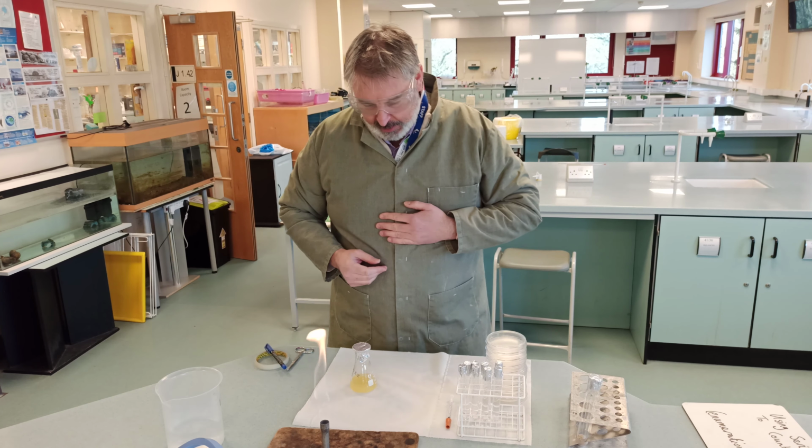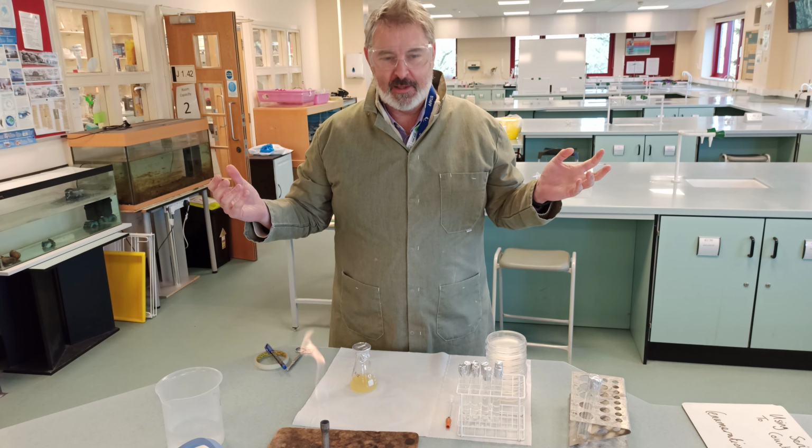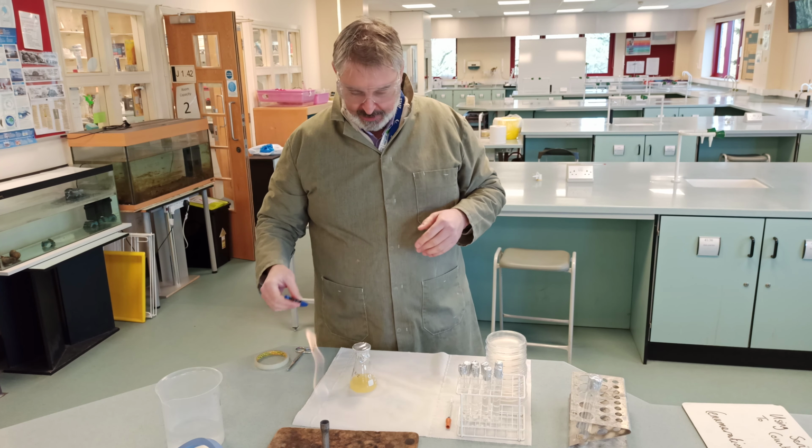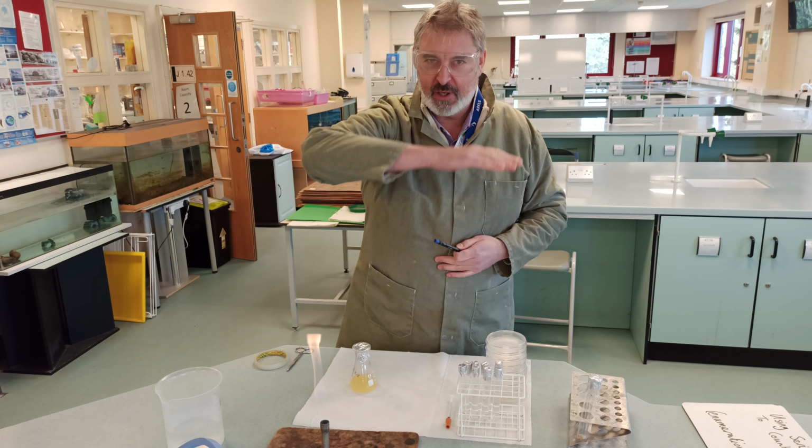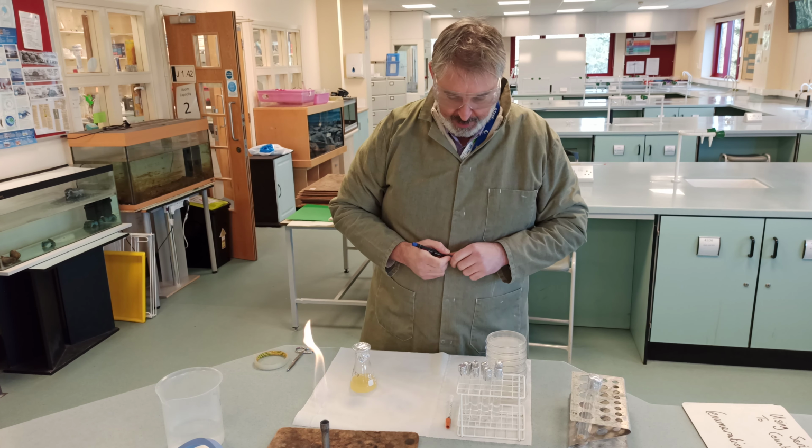Okay. So I have washed my hands, which is also key to aseptic technique. You know, we've got the flame going, which is going to draw the convection current around to move bacteria away.